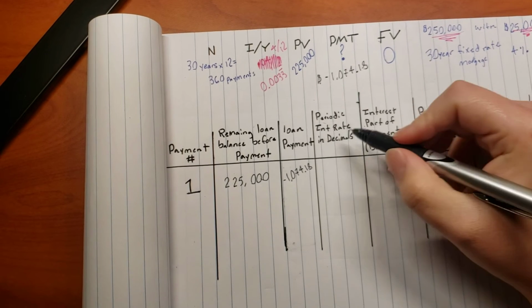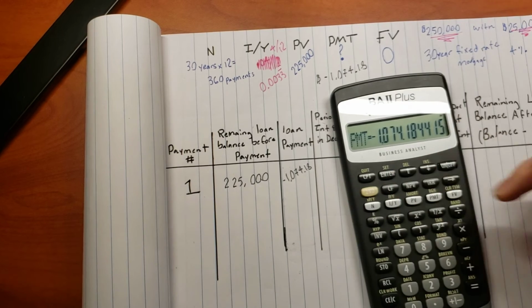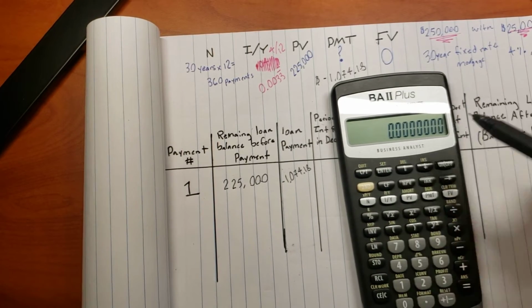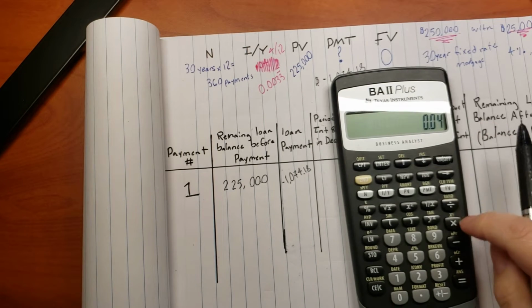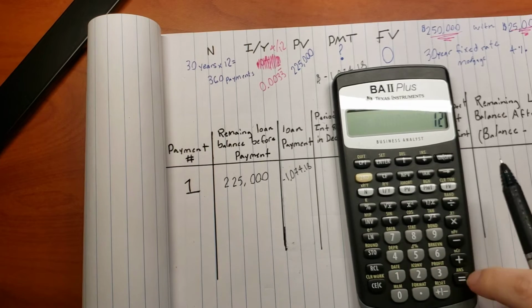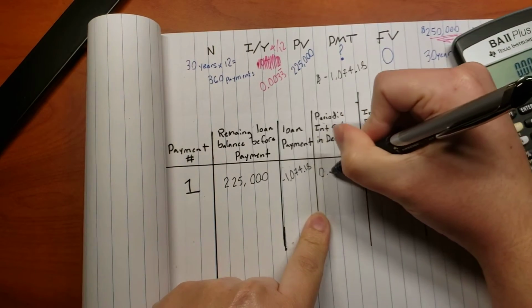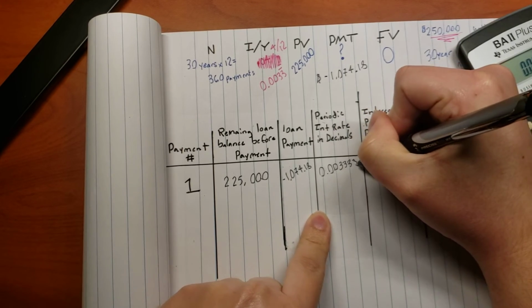And our periodic interest rate in decimals. And this is the reason I changed the number of decimal places on the calculator. It's 4% divided by 12, and that's our interest rate. And it's a repeating decimal.